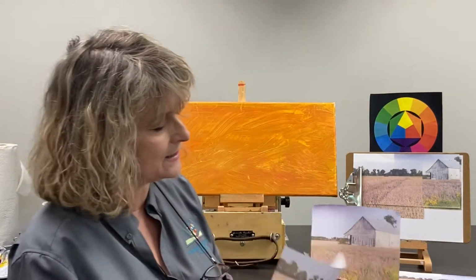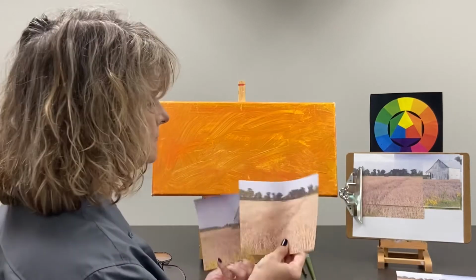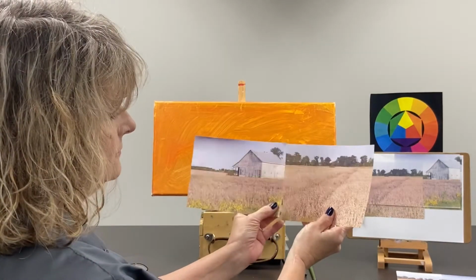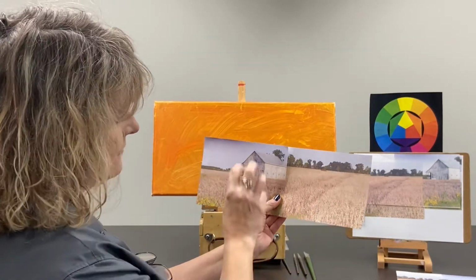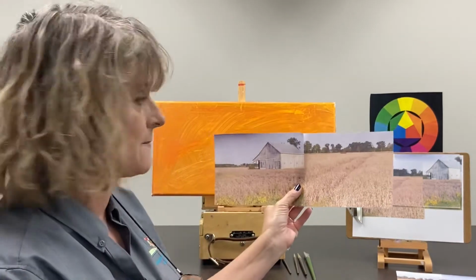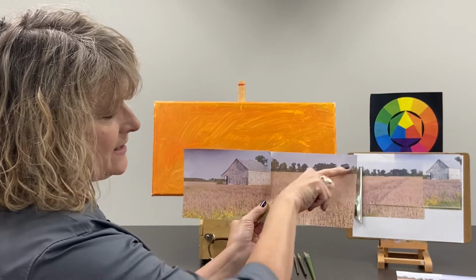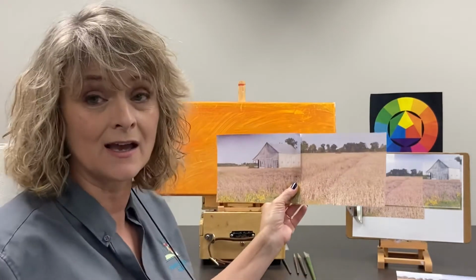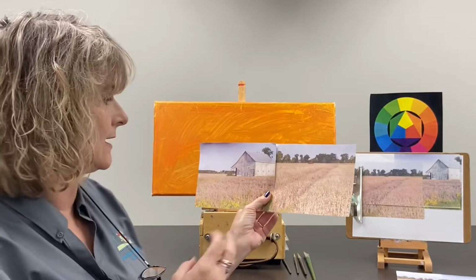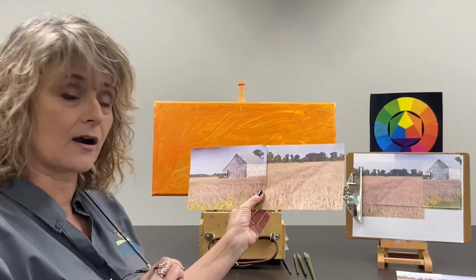Now you'll notice, if I were to put them here like this, we would have the barn almost in the center of the painting, and the trail is going to take us off the edge of the painting. So that would not be a good choice as far as arranging our composition.